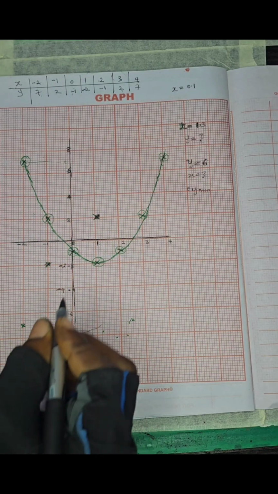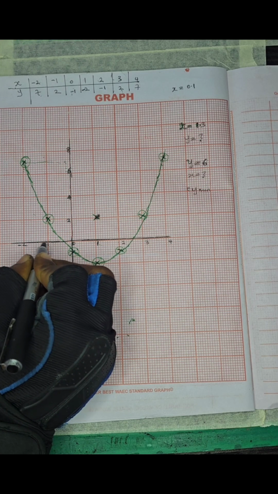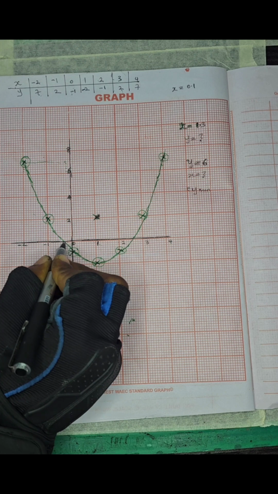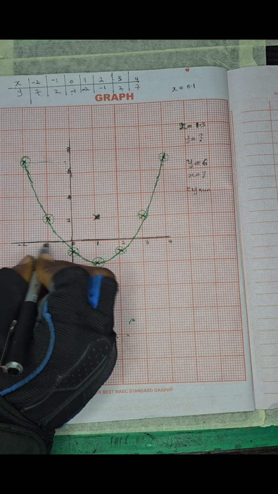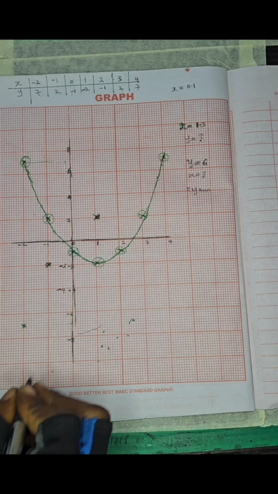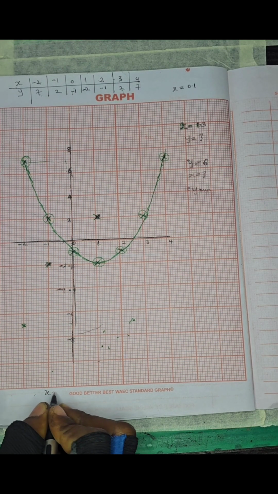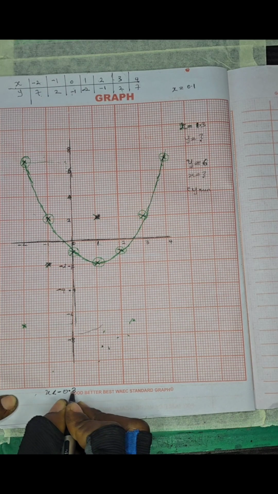Y is positive when, if you look at it, x is less than, starting from here, 1, 2, 3, minus 0.3. Because anything here is less than whatever that is there. So you can see x is less than minus 0.3.